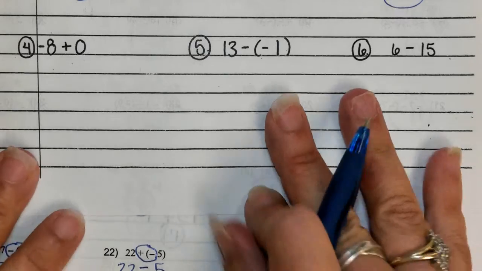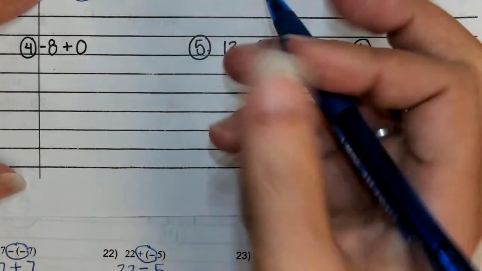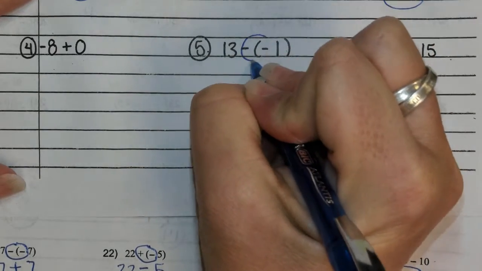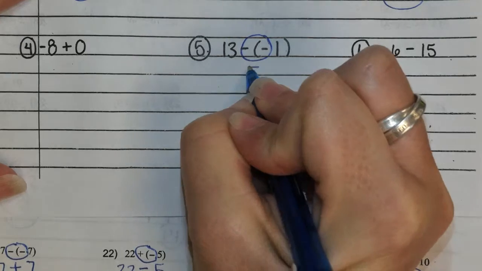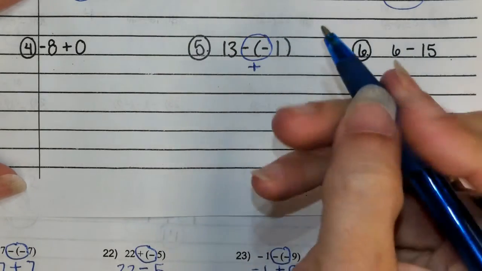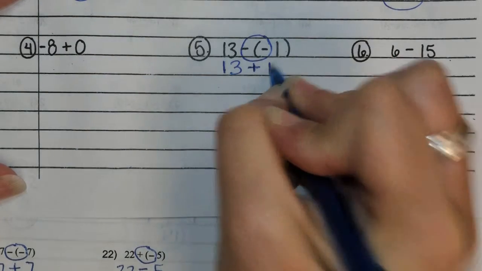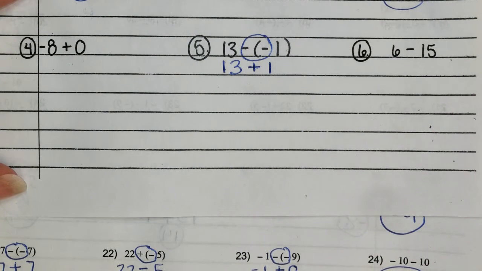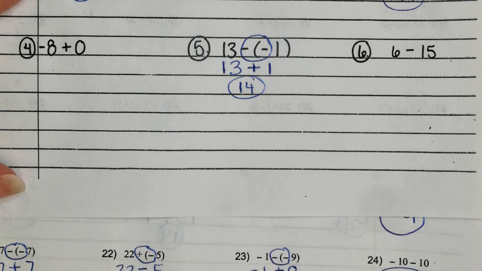So, start out, any double signs? Double signs, thank you. We're going to circle this one. Those two turn into a plus, positive or a plus. 13 and a 1. Okay. Now, that one we know off the top of our head: what is 13 plus 1? 14. But the rules still apply if you need them. There is a reason it's 14.